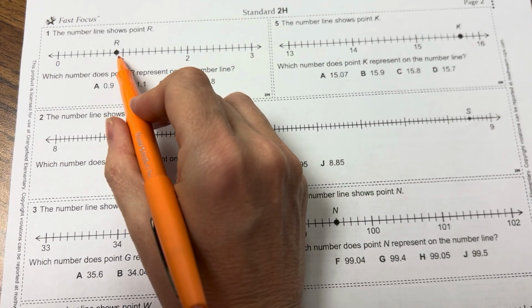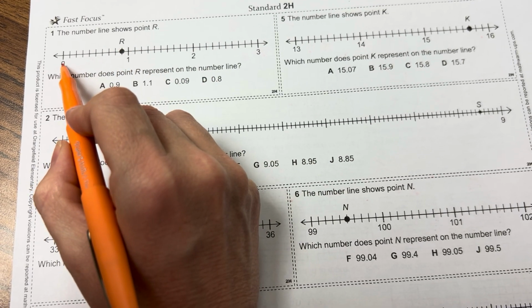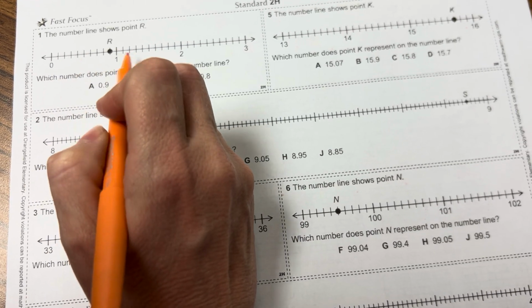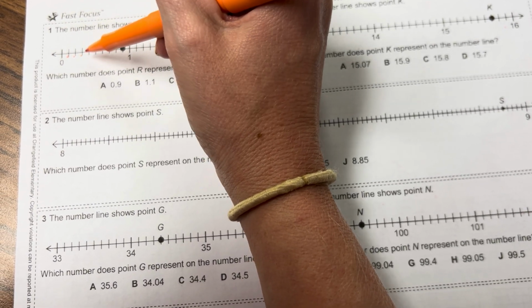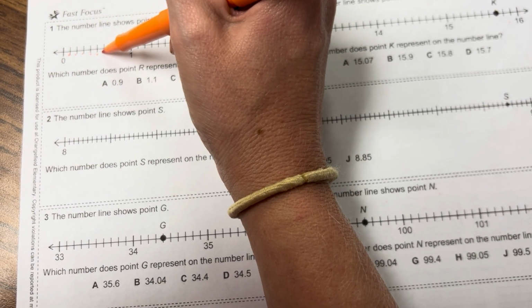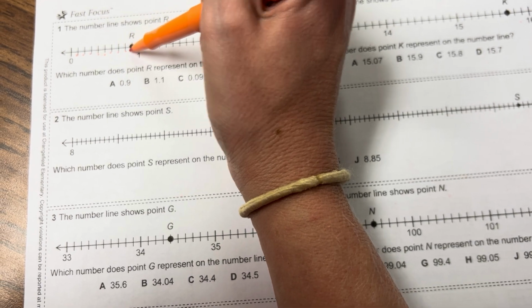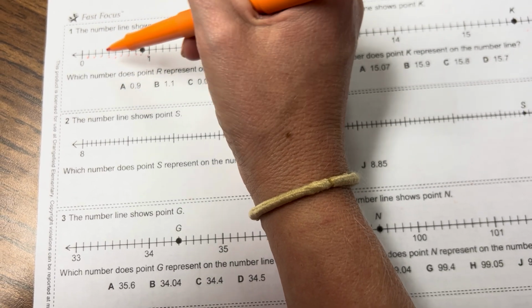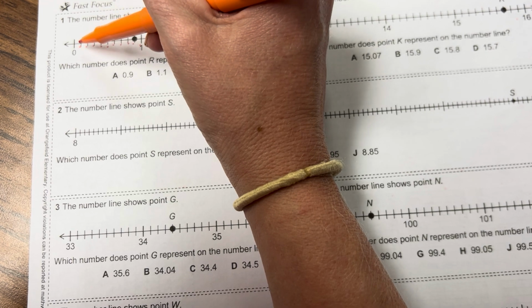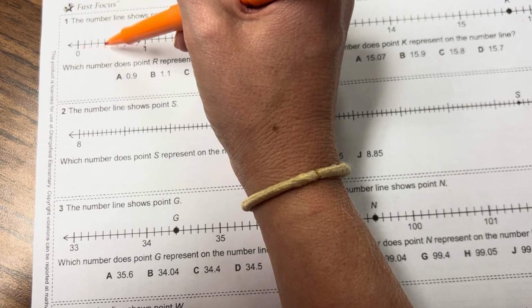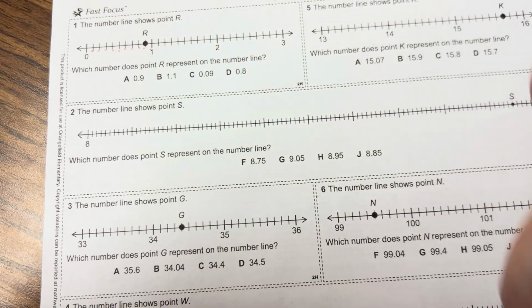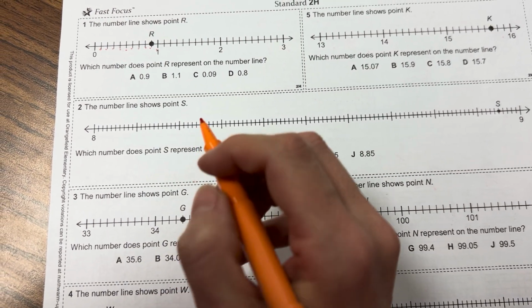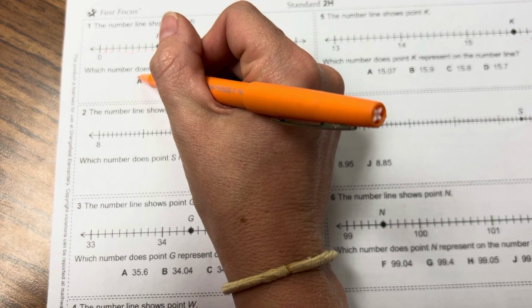Okay, so here's R. Remember yesterday we talked about find the whole numbers. So R is between 0 and 1. Count the spaces. So 1, 2, 3, 4, 5, 6, 7, 8, 9, 10. So there's 10 spaces, so it's tenths. So then we have 1/10, 2/10, 3/10, 4/10, 5/10, 6/10, 7/10, 8/10, 9/10. So R is on 9/10, and that's going to be A.